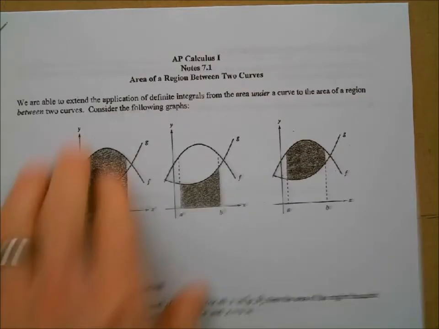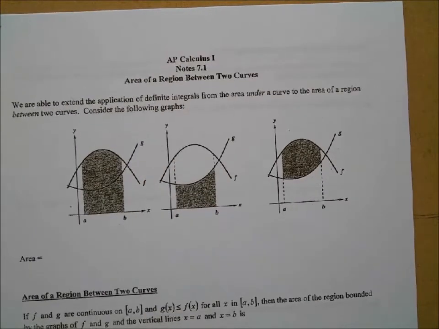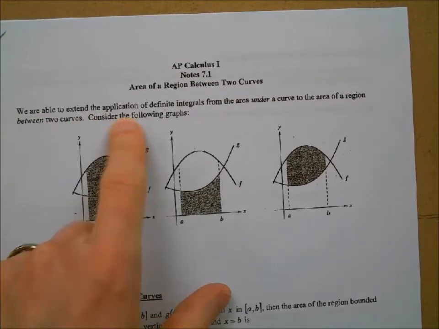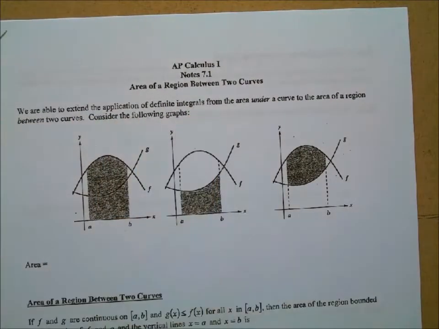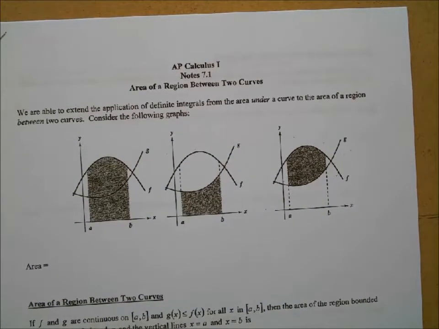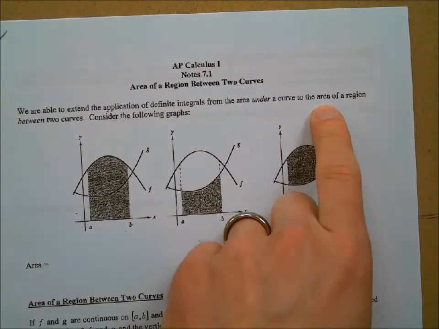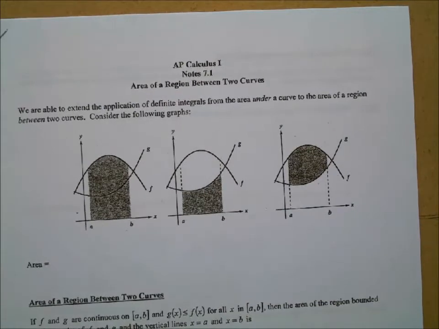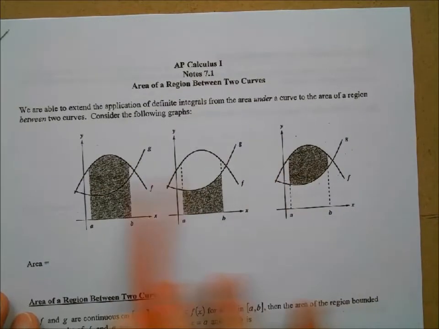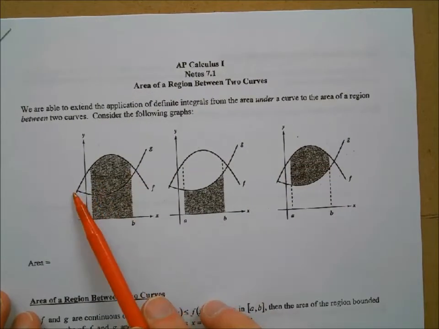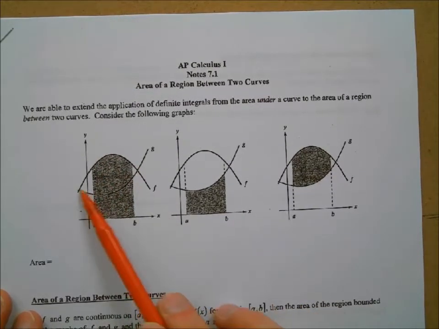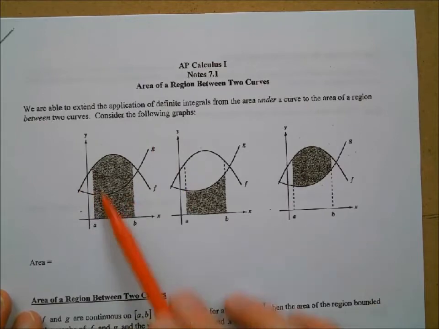But for right now, we're going to focus on just trying to find the area of a region between two curves. We are able to extend the application of definite integrals, which is where we find the area under a single curve or between the curve and the x-axis, to find the area of a region between two curves. So considering the following graphs, we start with a graph that's got a function f, a function g, also graphed, and then a region graphed.